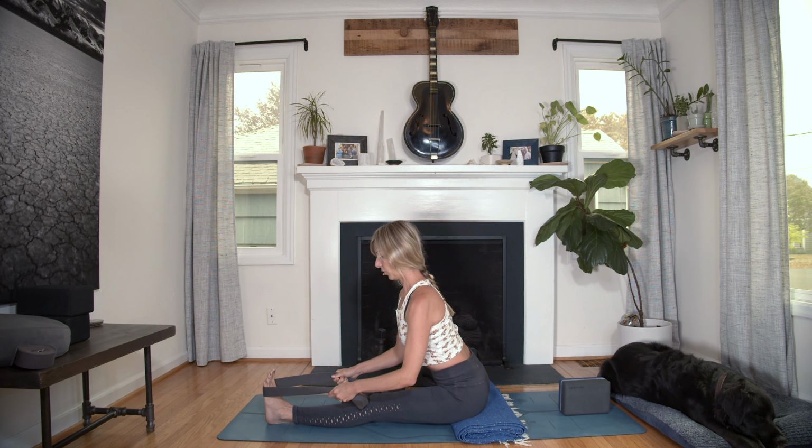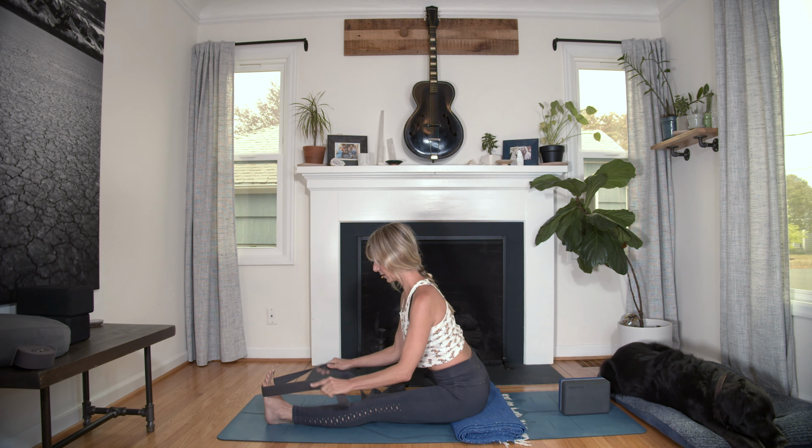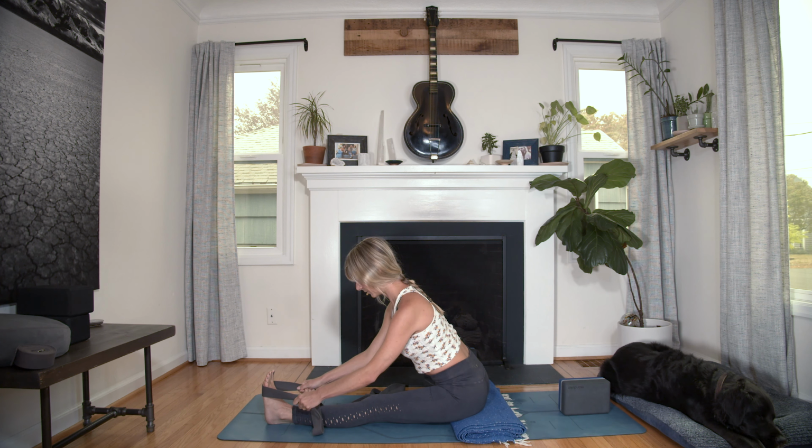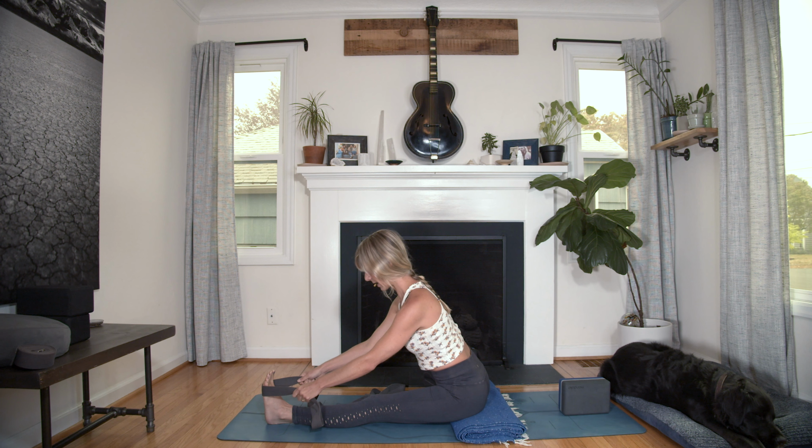Hinge at the hips, fold without collapsing the chest. So use your strap to help you keep your chest open. If your elbows bend, walk down. 2 breaths, observing your mind, your body. Great. Inhale, come back up.